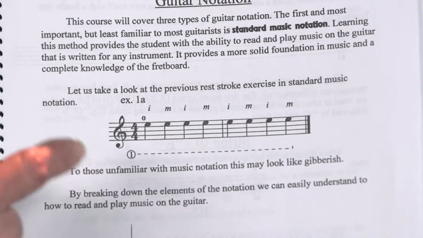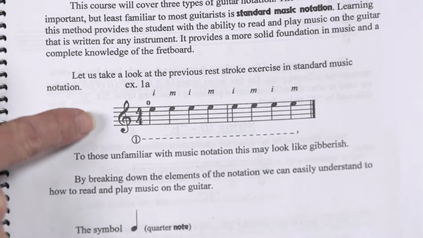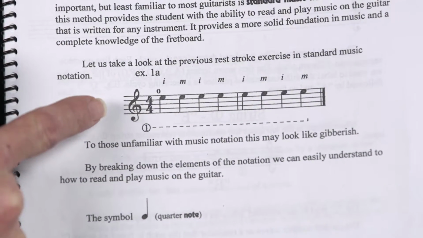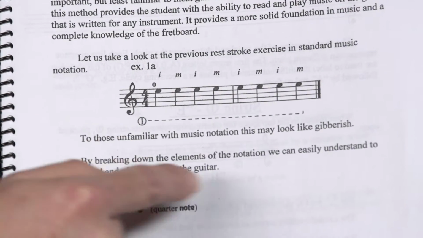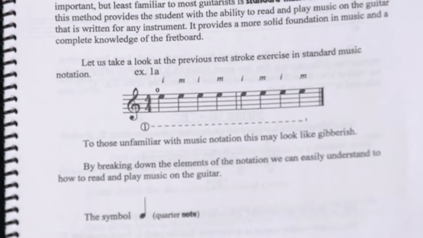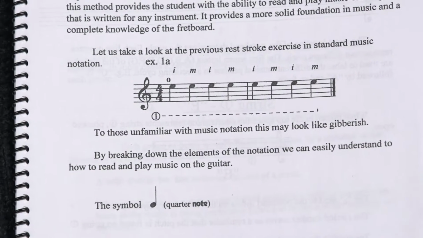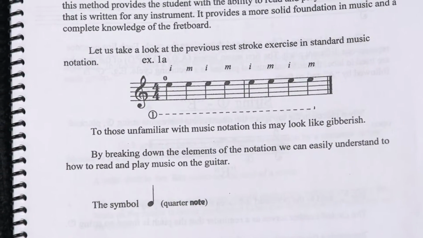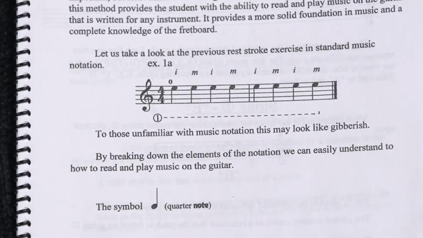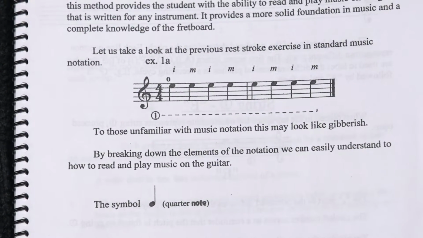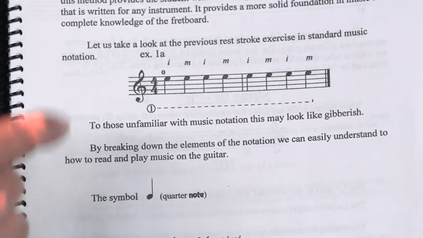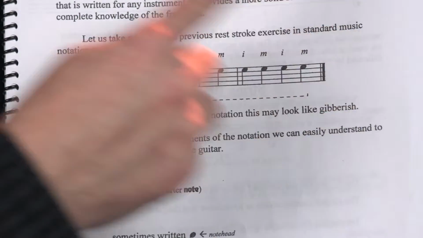So, example 1A in the textbook is our first example of standard music notation. Now, if you've never read music, this may look like a bunch of gibberish, but you've already played this. In fact, this is what we just learned to play with the rest strokes on the first string. So some of these symbols you might recognize.